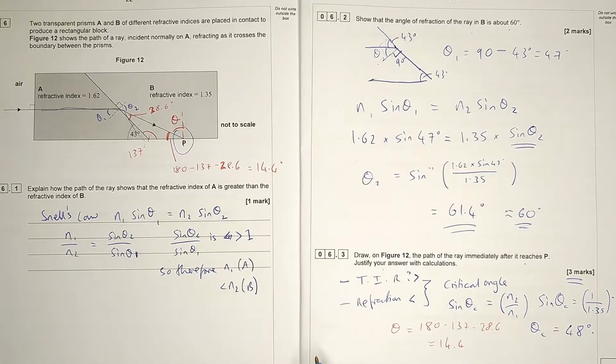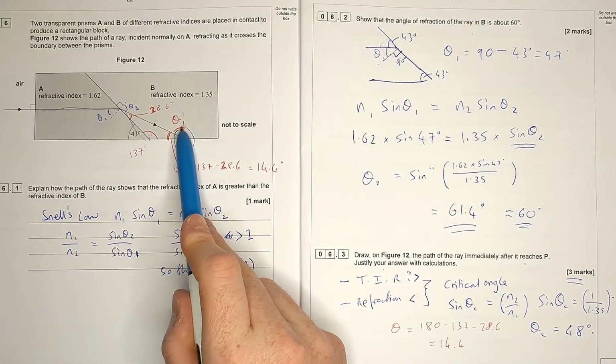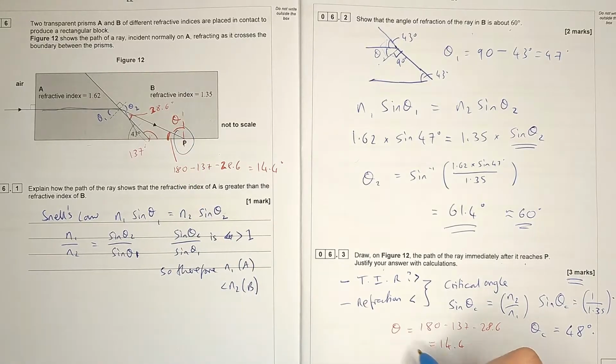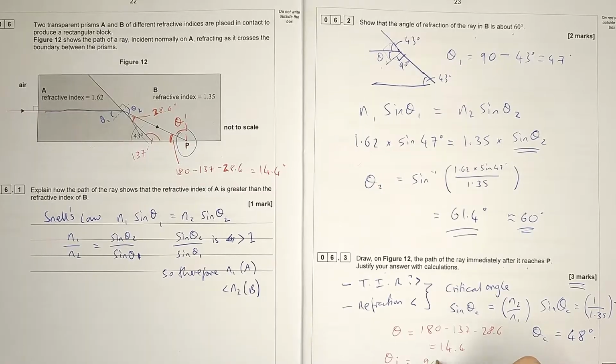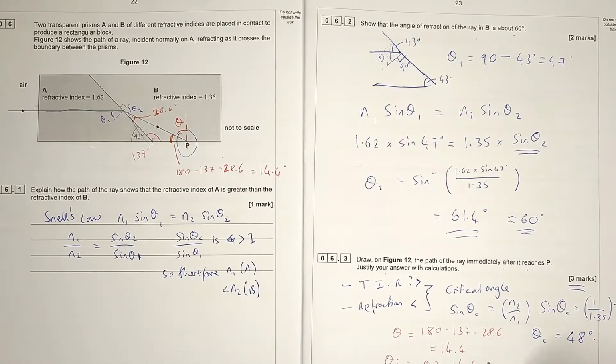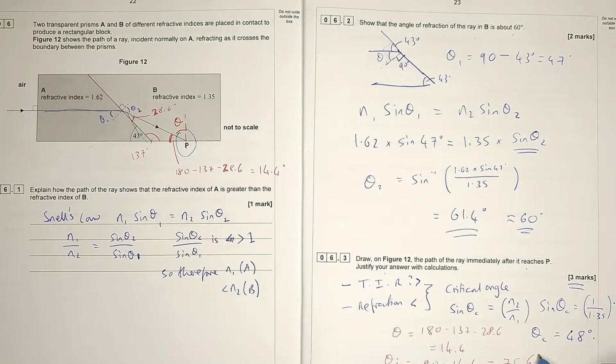Now that's not my final angle, I've got to figure out this bit here, but that's straightforward because it's just 90 minus 14.4. So I'm going to write down the angle of incidence here equals 90 minus 14.4, which is equal to 75.6. Okay, rounded to 76 on the mark scheme.